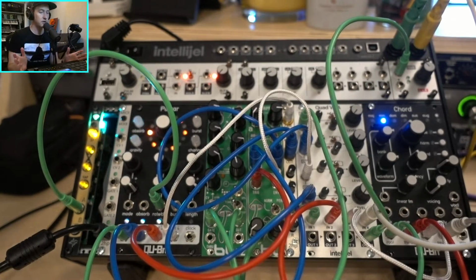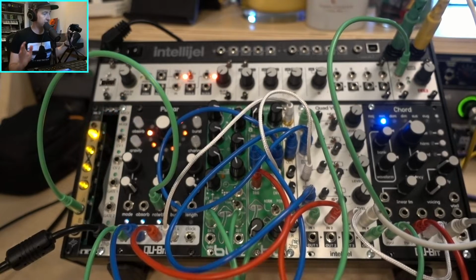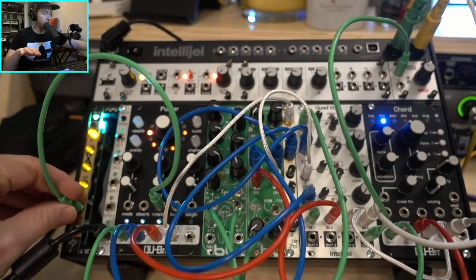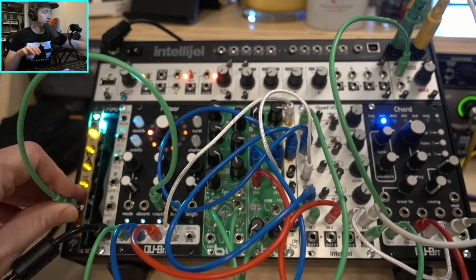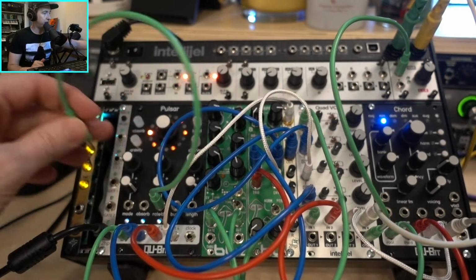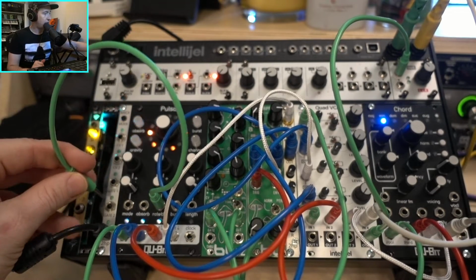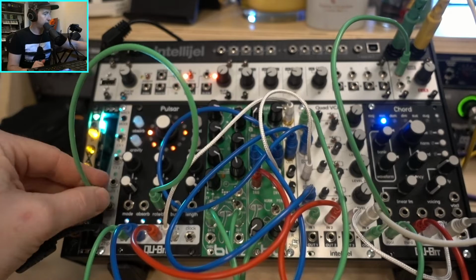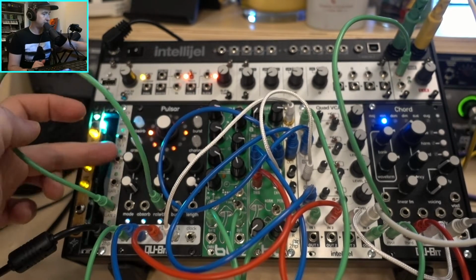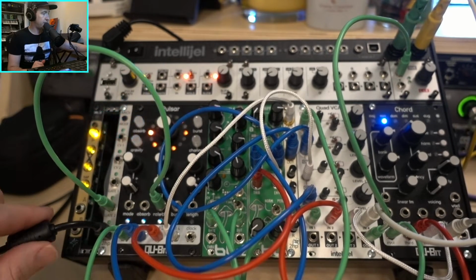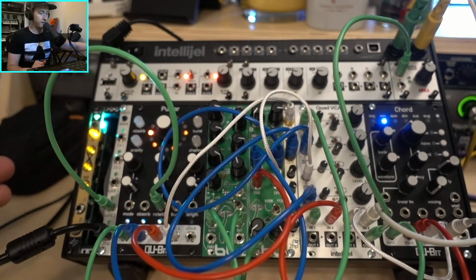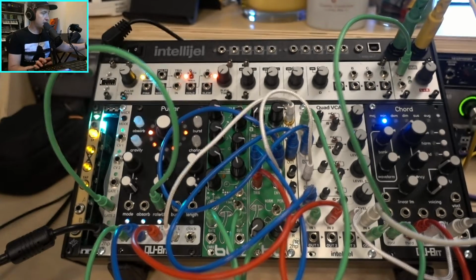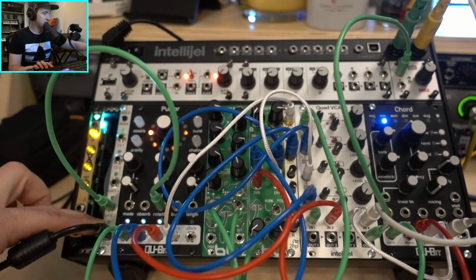So now what we need to do is sync the clock from the MPC Live into the IntelliGel palette here, and then ultimately into the Pulsar. So I'm going to take my output from my gate 2 here for my MIDI device. This is connected through USB to my MPC Live 2, and this is going to handle the clock. So now if I hit play, we can see we're starting to send MIDI data.